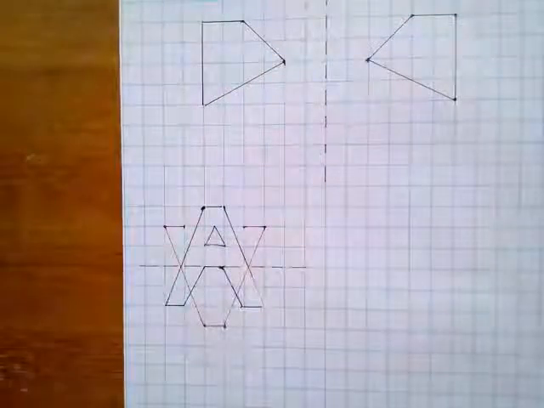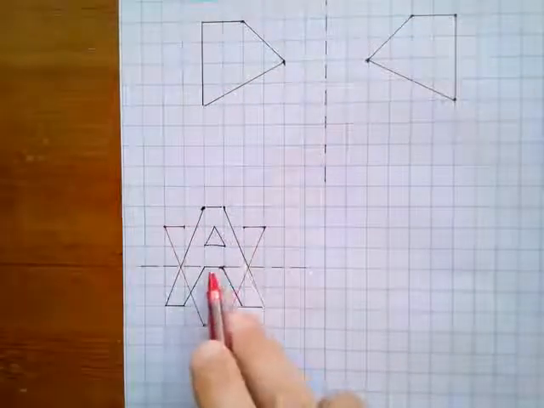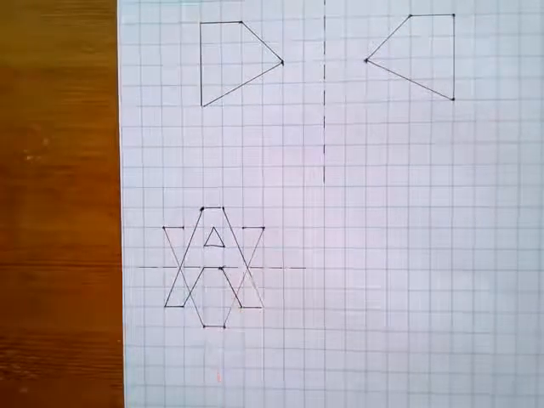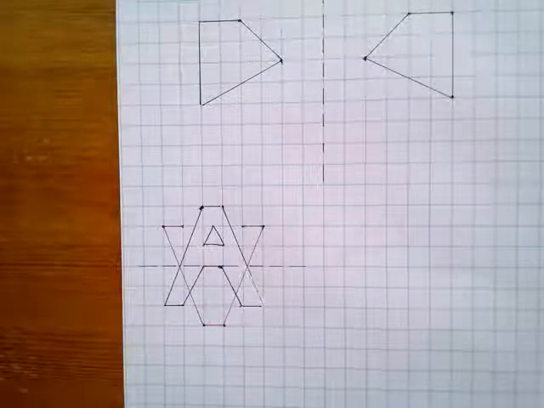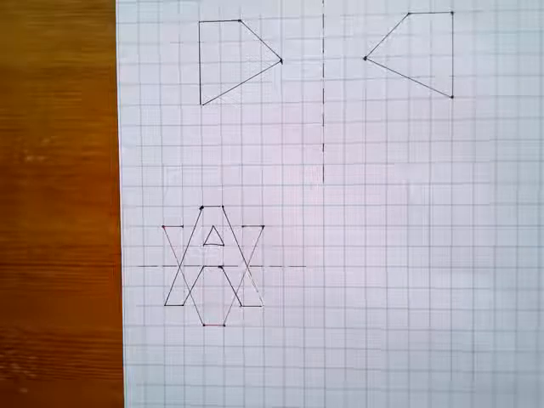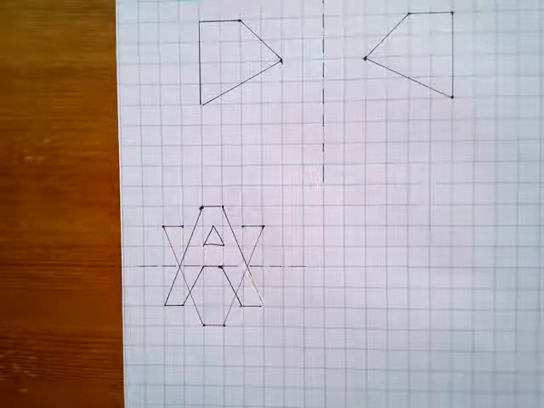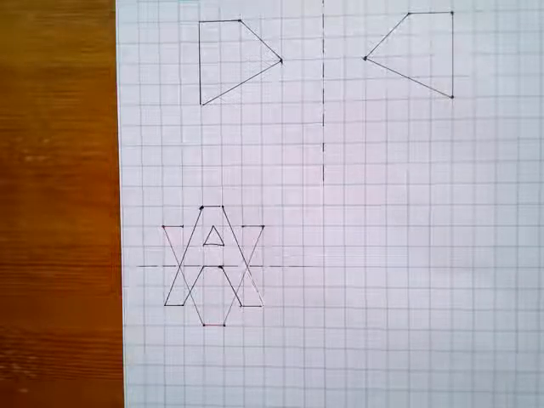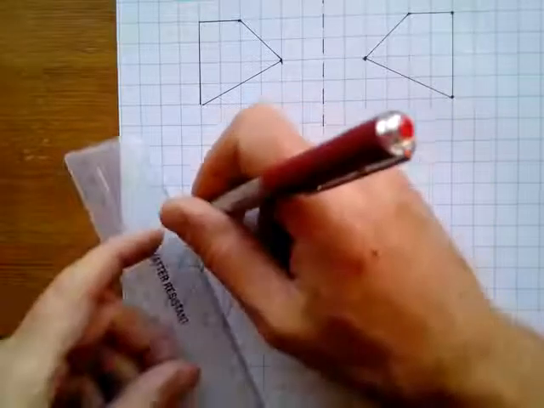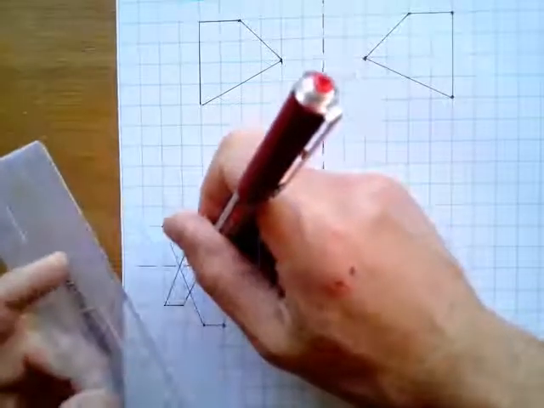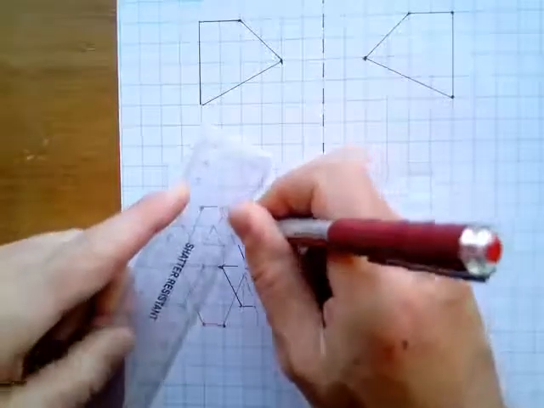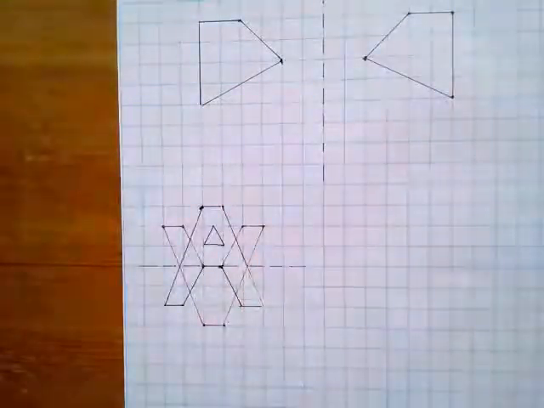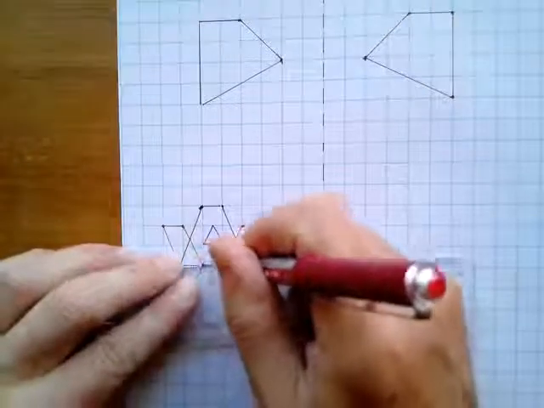Okay, so the next thing I'm going to look at are these 2 points here. Now these ones are interesting, because they're already on the mirror line. So what happens when it's already on the mirror line? How can you move the same distance the other side? Well, the answer is you can't. You stay where you are. So in fact, I'm just going to keep those where they are and join down there like that. There we are. And then this line stays in the same place as well.